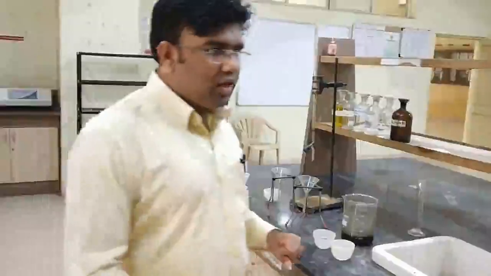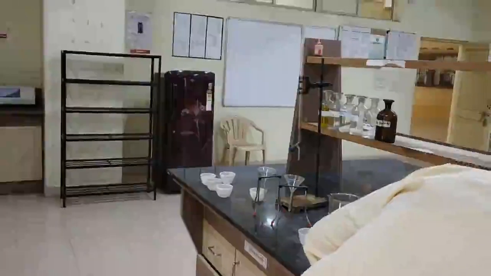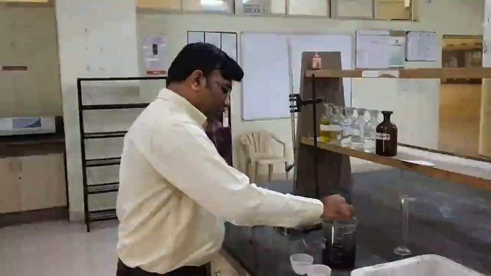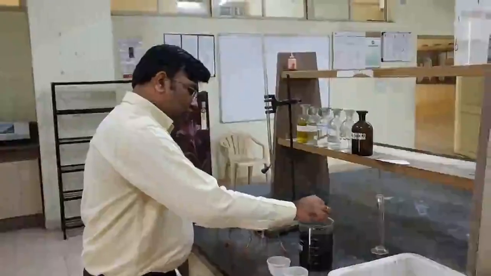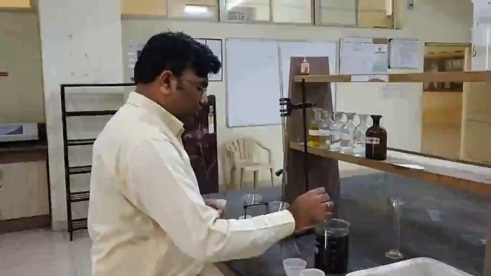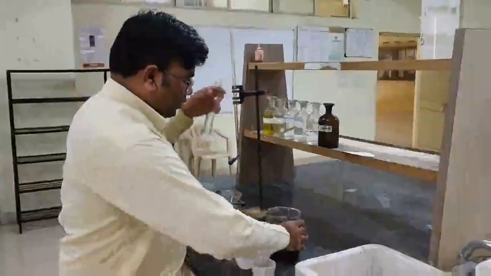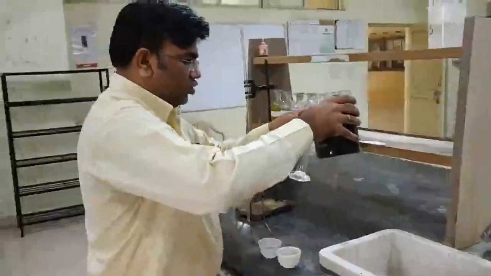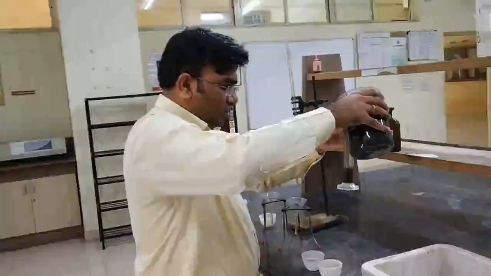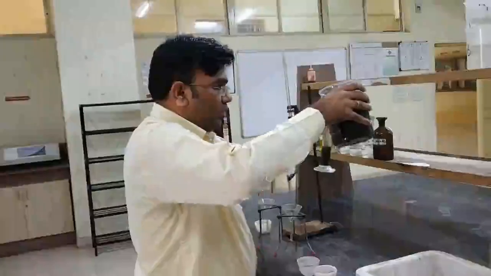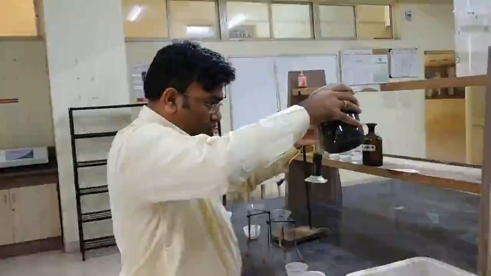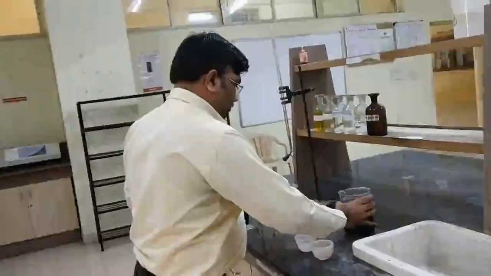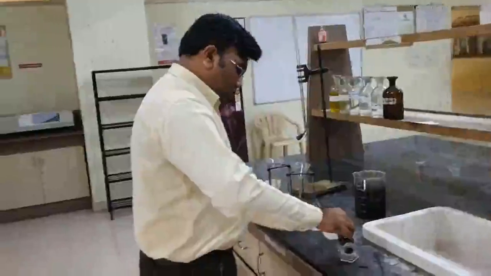Now while taking the sample, we'll have to make sure that it is stirred properly. So we have a stirrer, and we are going to stir the solids properly, and then we are going to put this into the crucible. 25 ml of this sample we are going to take. As the solid concentration is more, I'm going to measure it here. It comes out to be 25 ml. So I put it in crucible B.